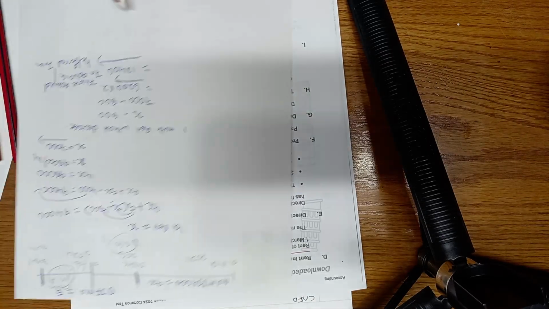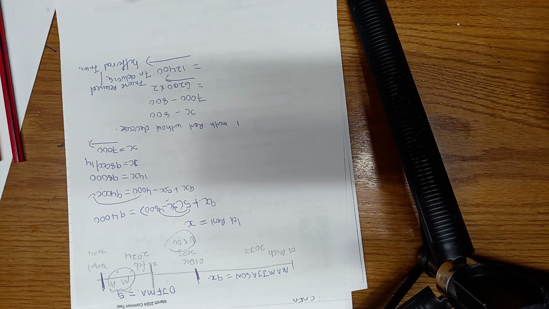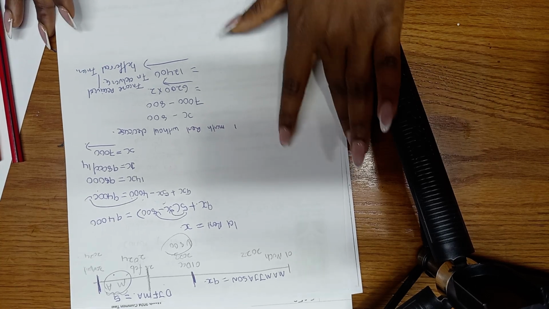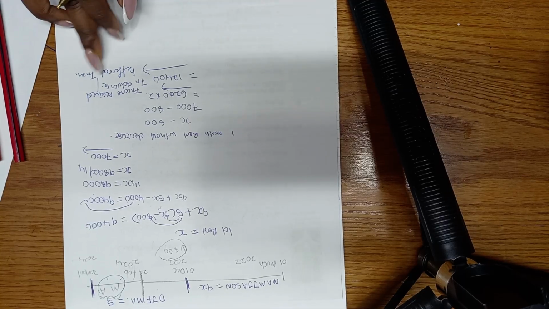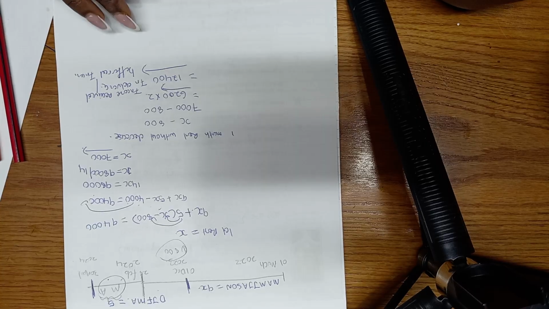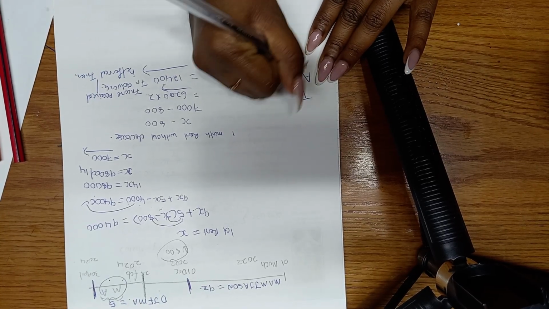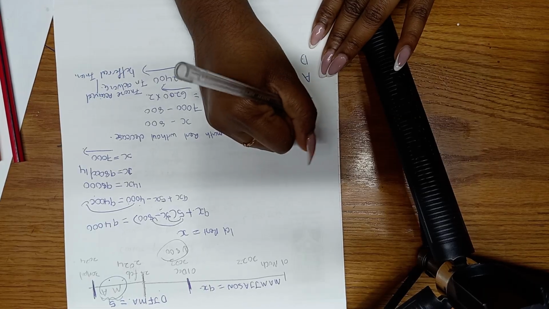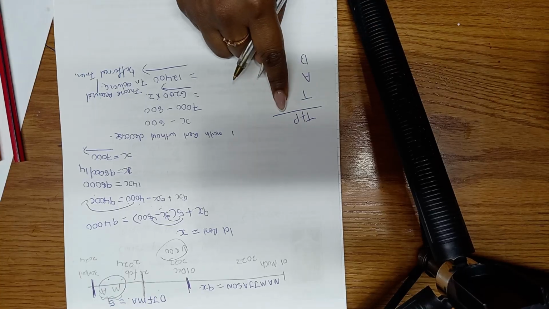Okay, so that was quite a lot, but you will get the hang of it. So I know that deferred income goes to my trade and other payables. But while we are here, let me just show you that T plus P, everyone, means trade and other payables.